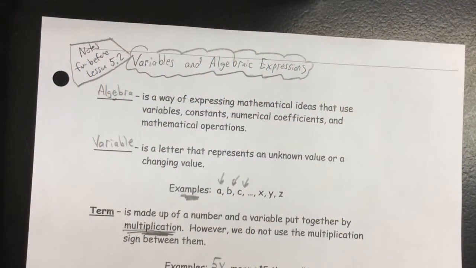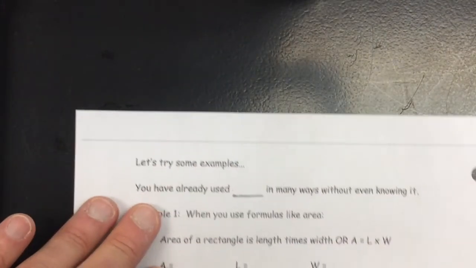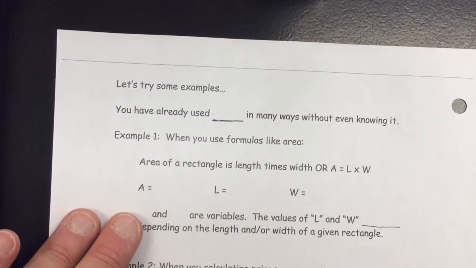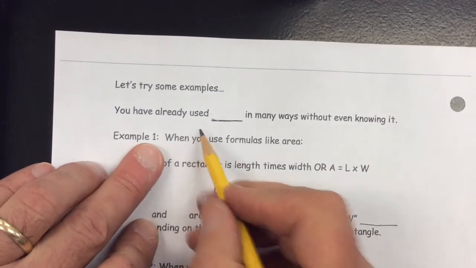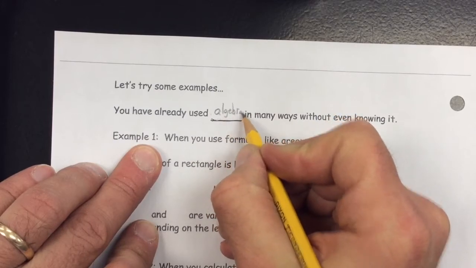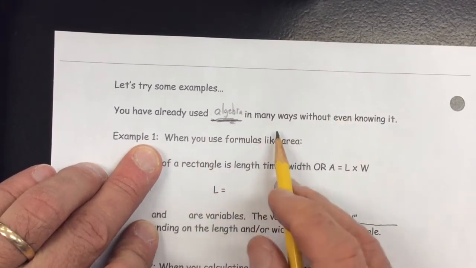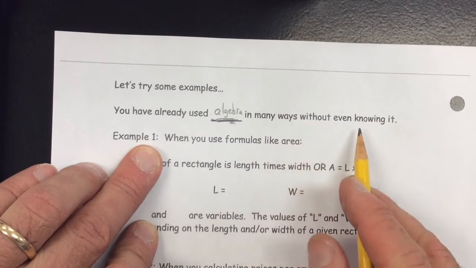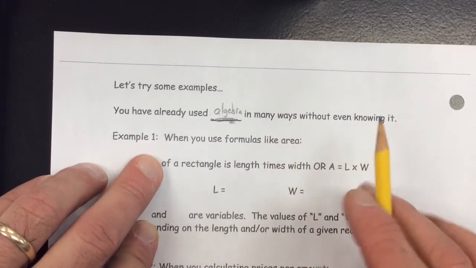Let's take our note sheet and turn it over and try some examples. Now, we've already used algebra. We've already used algebra in many ways without even knowing it. You've used it since first grade.